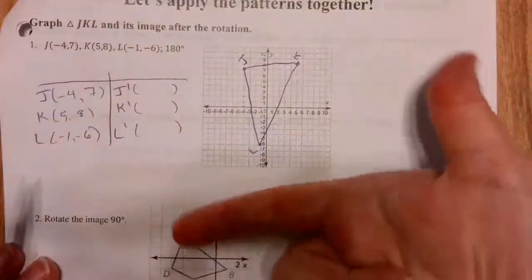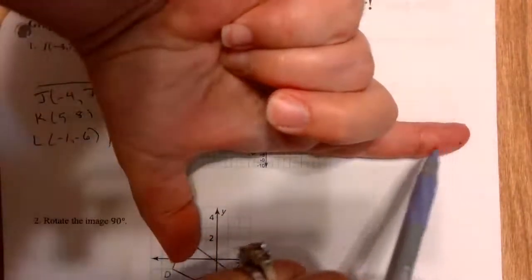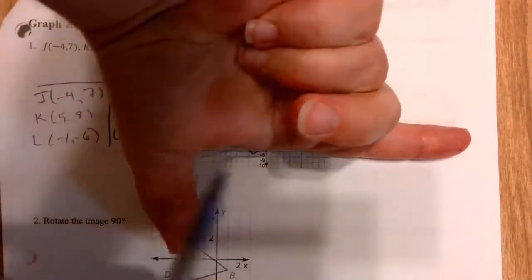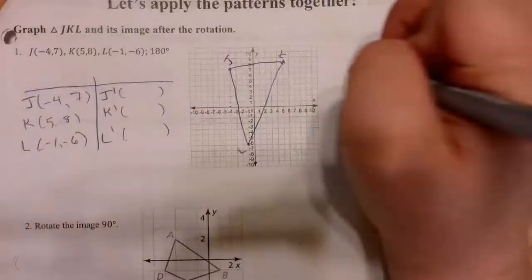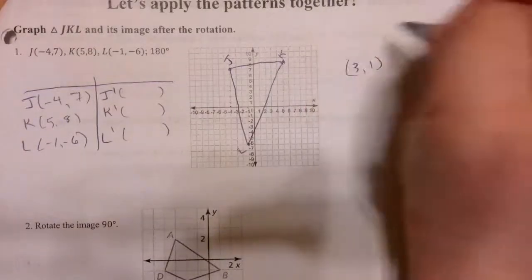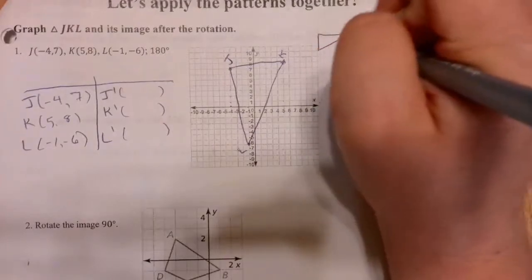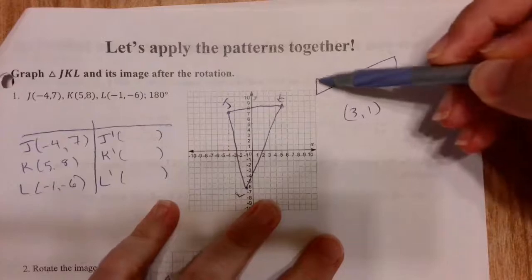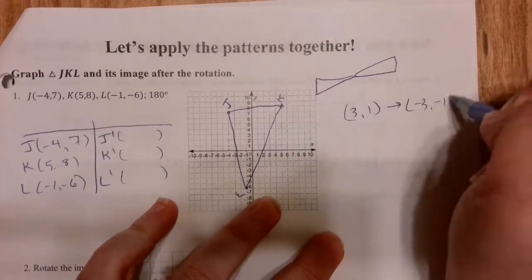Let's see, starts like this, ends like this. So here it goes left and then down. And the left is the big number, the down is the little number. So the point 3, 1 looked like this, now looks like this. -3, -1 is what it turns into.